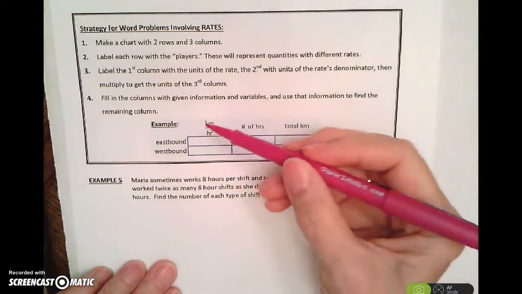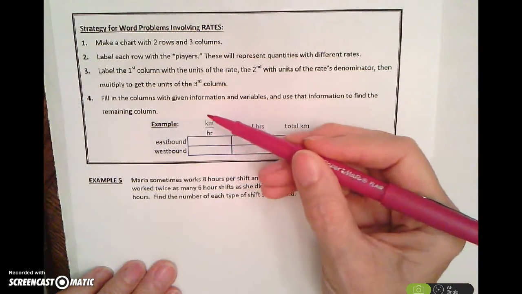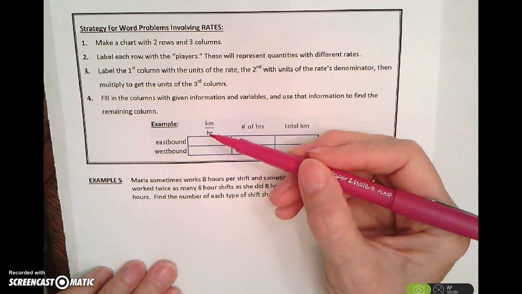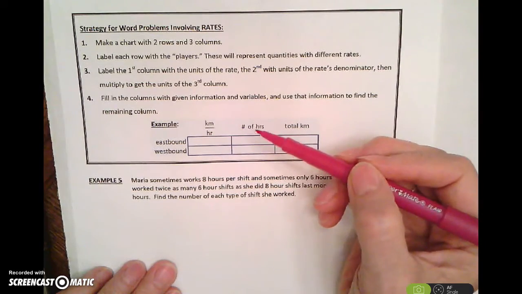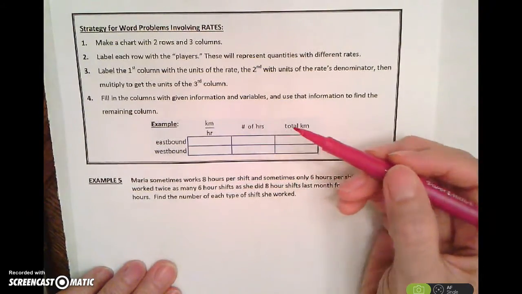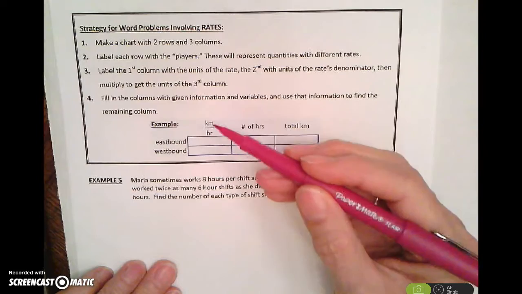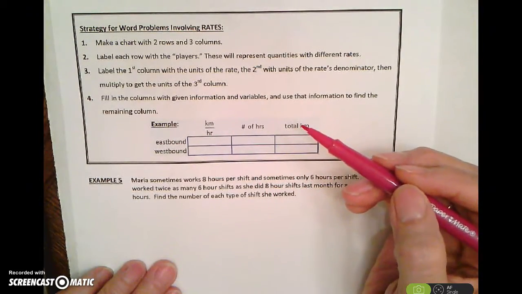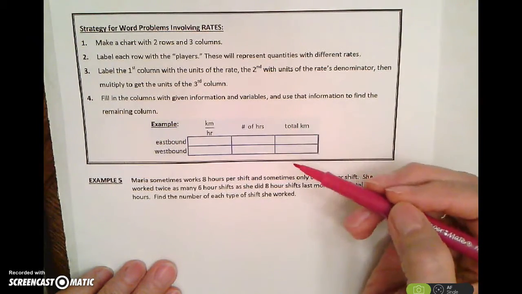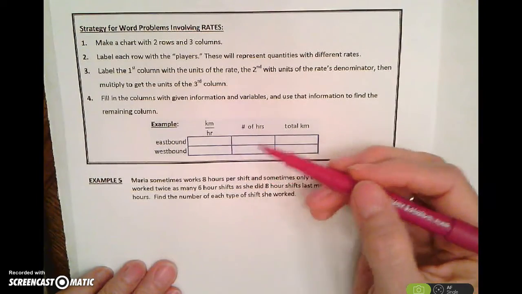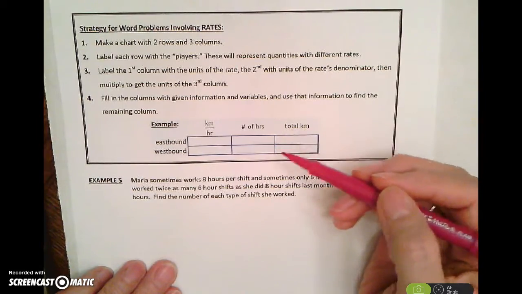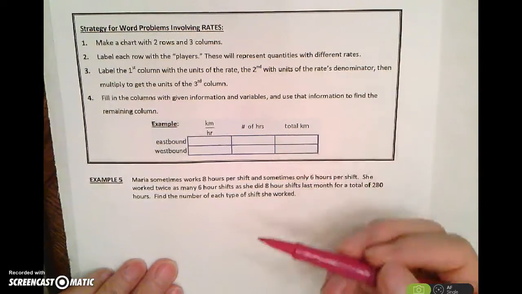We're going to look through the problem and determine what the rate is. In this case, we have kilometers per hour. That's our rate. Then we're going to take that denominator and put it over the second column, so number of hours. As a result, these will cancel, and we'll be left with kilometers for our numerators. So the numerator over here in the last column is kilometers. We're going to fill in 4 of these spaces with numbers, and then we're going to determine the last one by some multiplication.